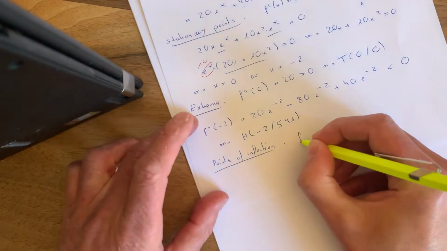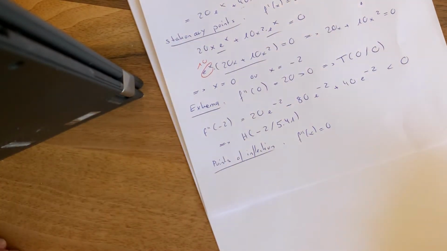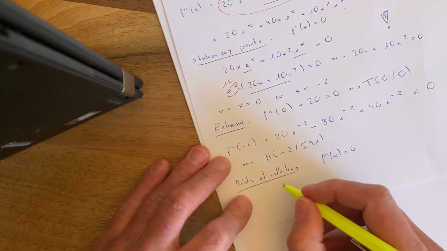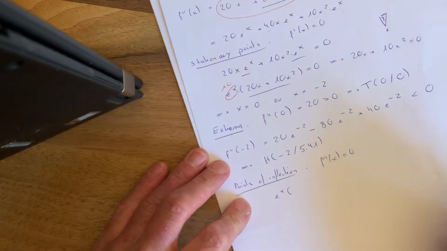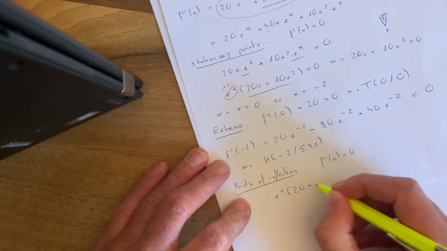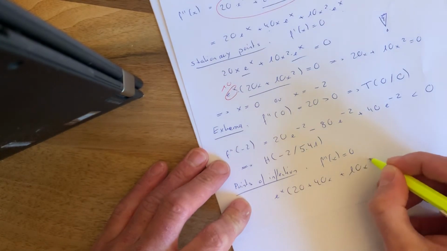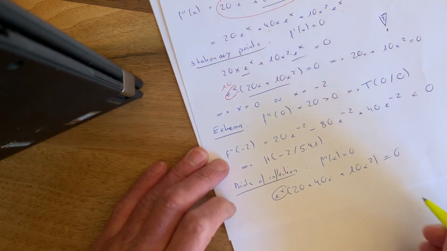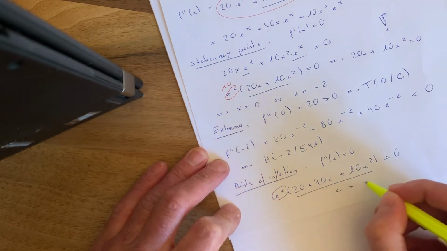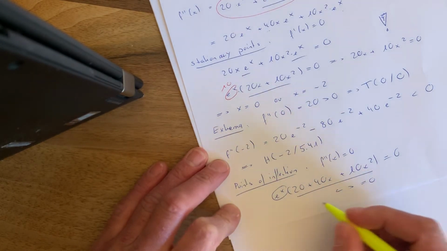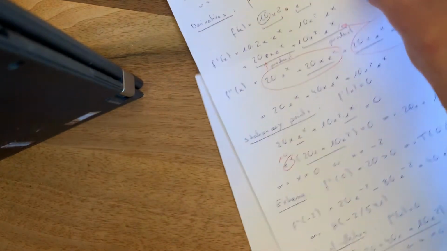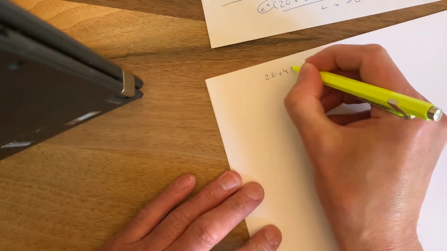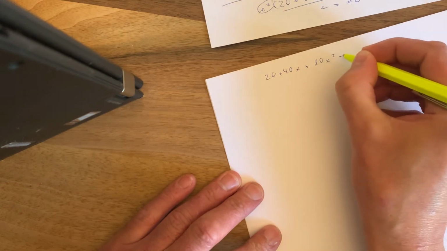We take the second derivative, set it equal to 0. So if you look at the second derivative, that was up there. We can do the very same thing we've done above. We factor out e to the power of x. Now, we have a product which is 0, and one part is once again e to the power of x. So this part here has to be 0. Okay, so we get 20 plus 40x plus 10 times x squared equals 0.